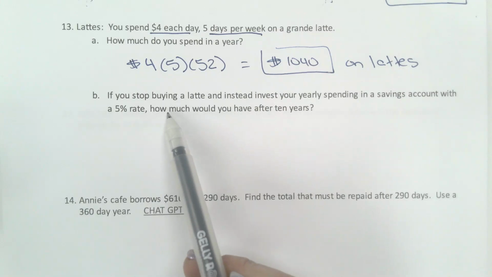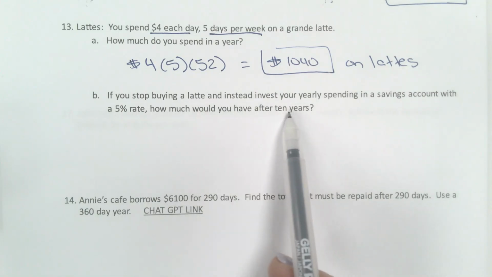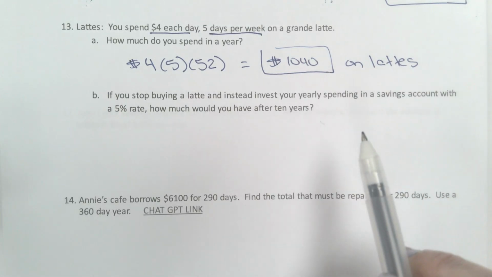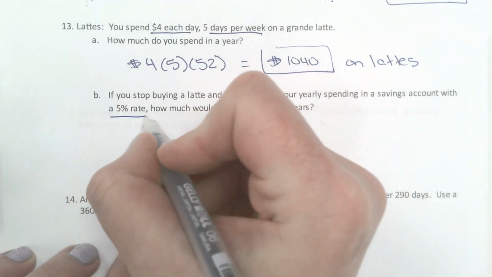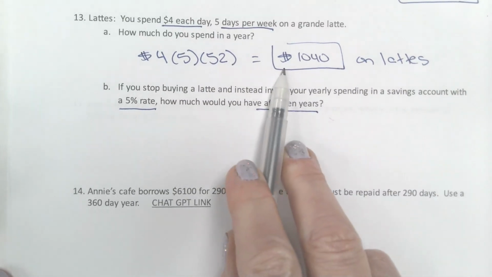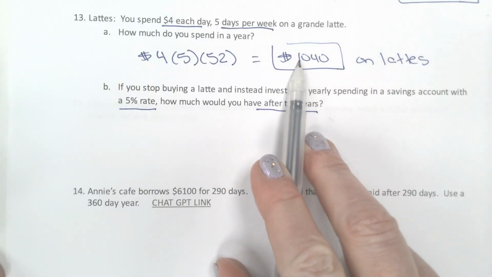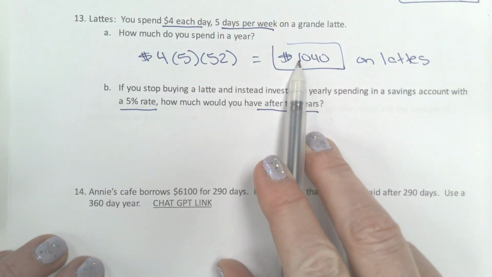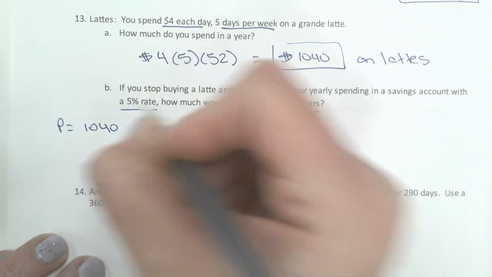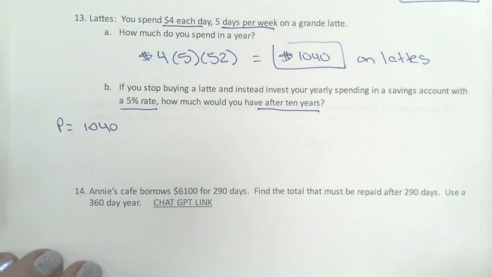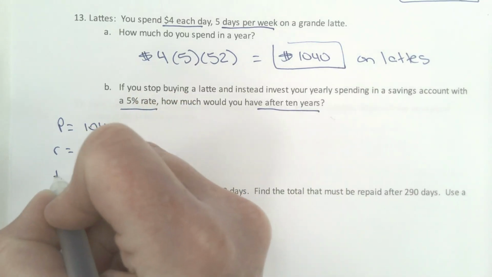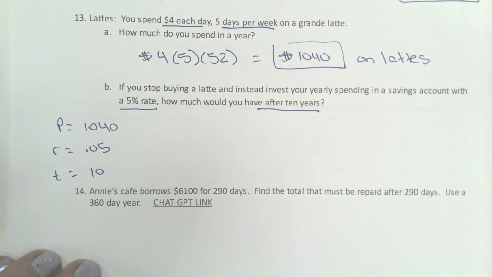So question B says you stop buying a latte and instead invest your yearly spending in a savings account at a 5% rate. How much would you have after 10 years? So this problem assumes that you stop spending the money and then you immediately have this much money in your pocket. So it is assuming that your principal is that $1,040. Your rate is 5%, and your time is 10.